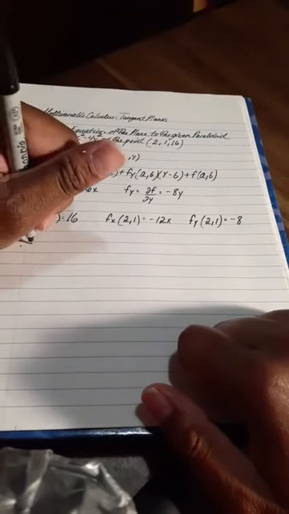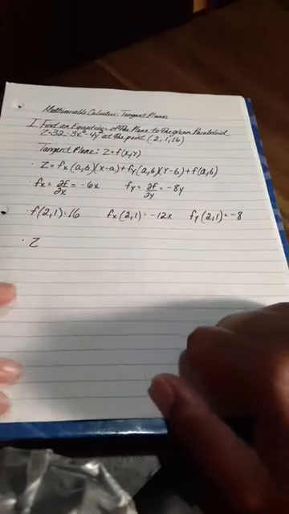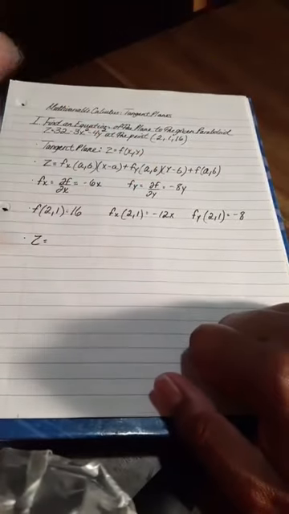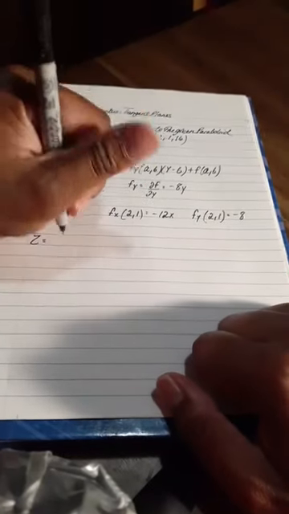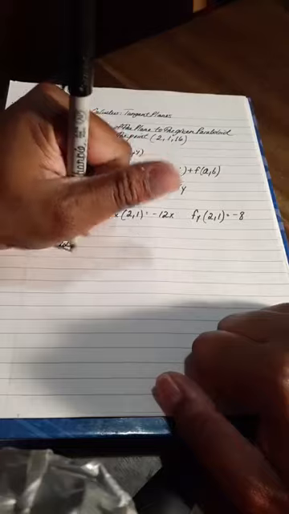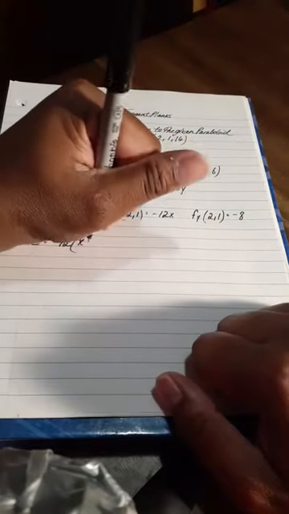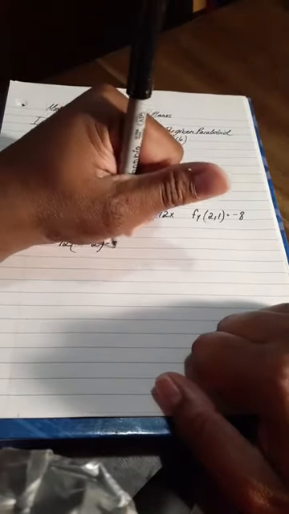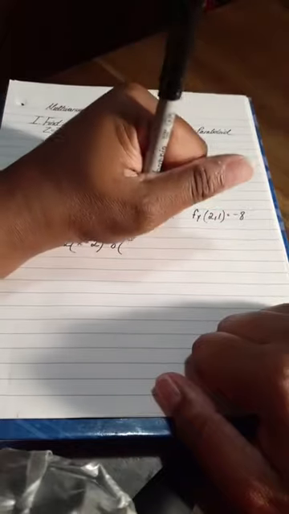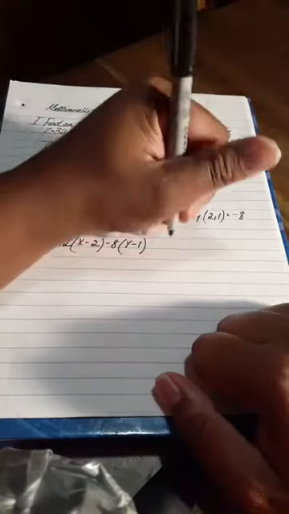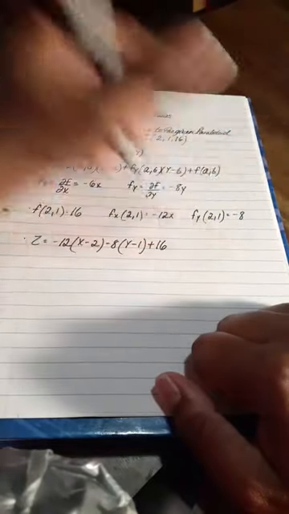Okay. Now all we have to do now is just substitute in for the equation of the plane. So this would be z is equal to negative 12 multiplied by x minus 2 minus 8 multiplied by y minus 1, and we'll add 16 to that.